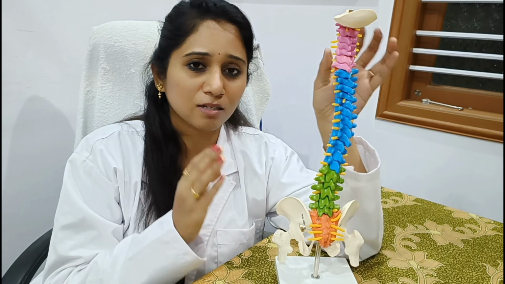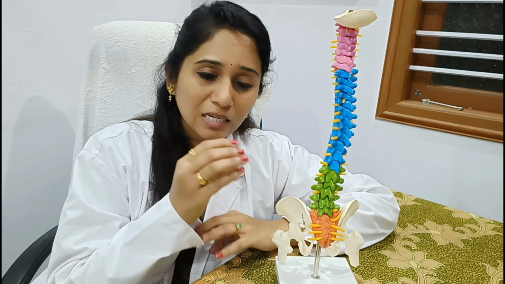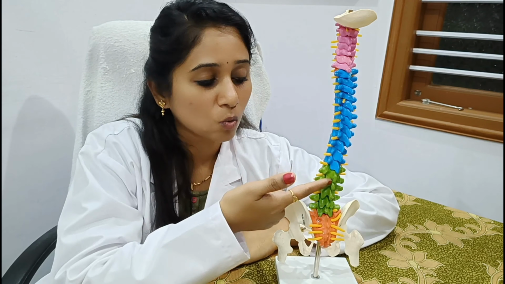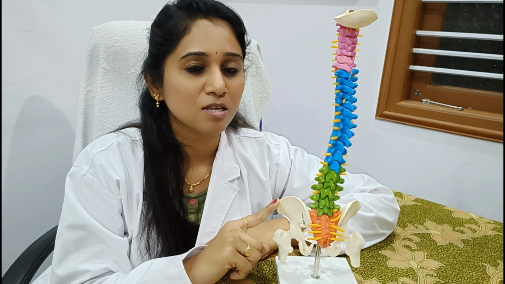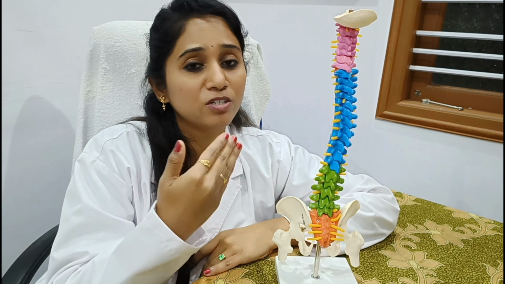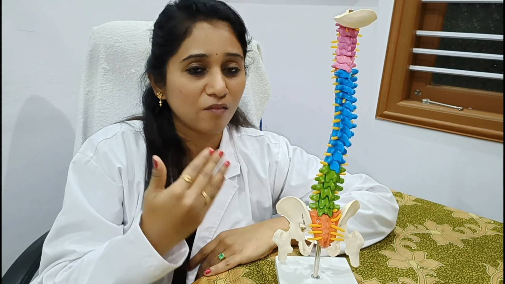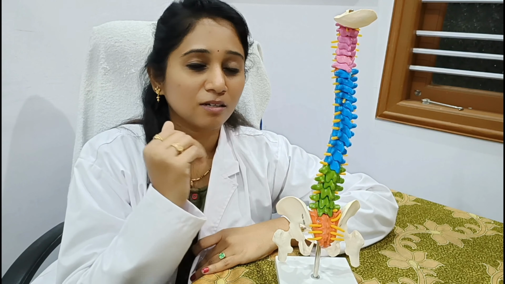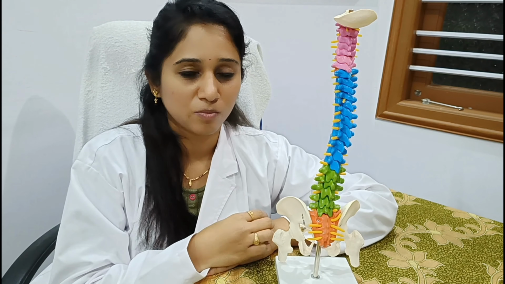Painkiller, the name itself says, will kill the pain, but it won't address the root cause of the pain. So avoid painkillers and address the issue which is causing the back pain. Always consult an orthopedician or a physiotherapy doctor and get the treatment done as early as possible.